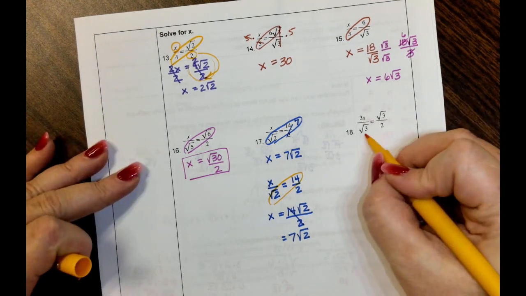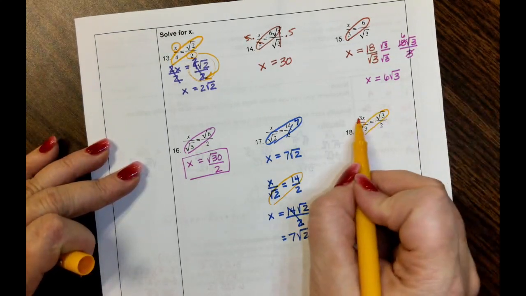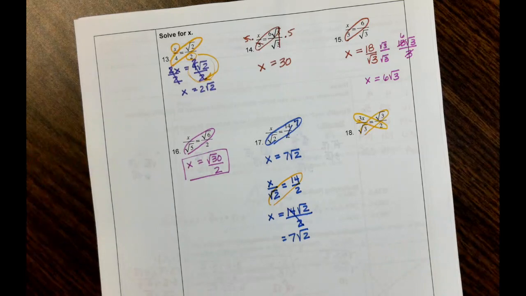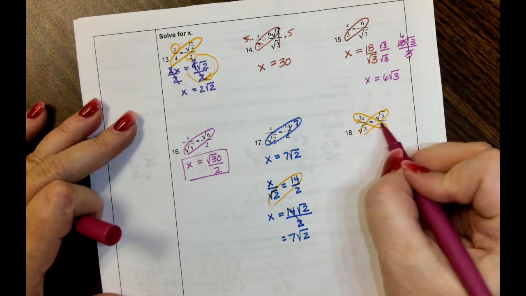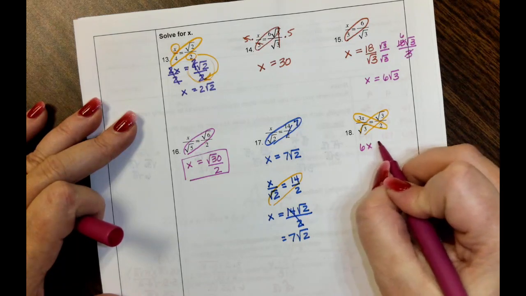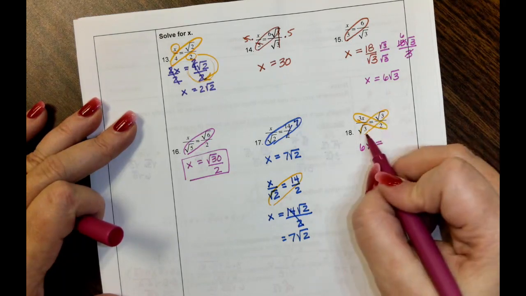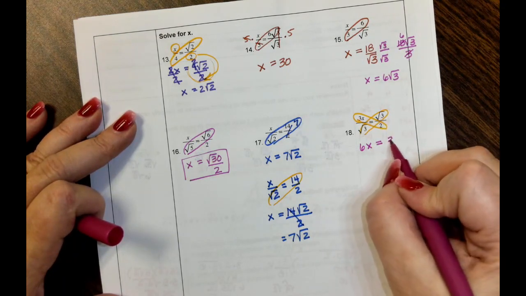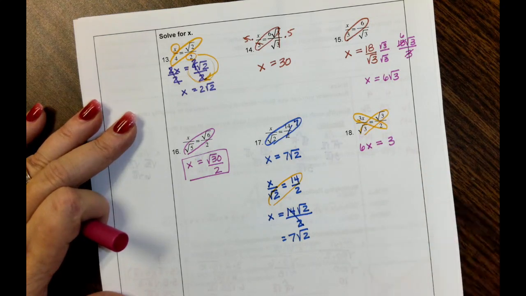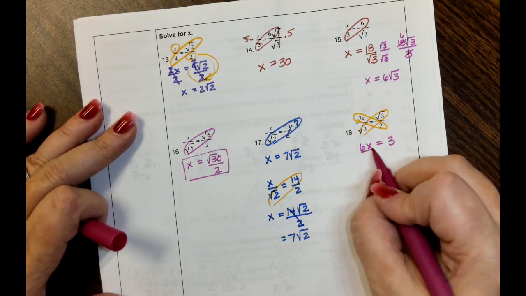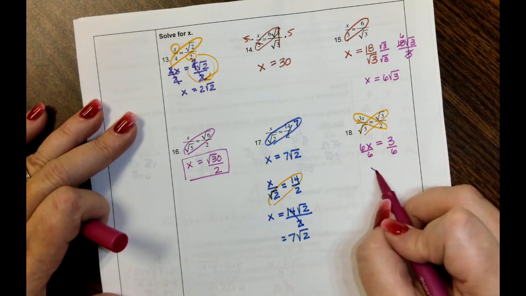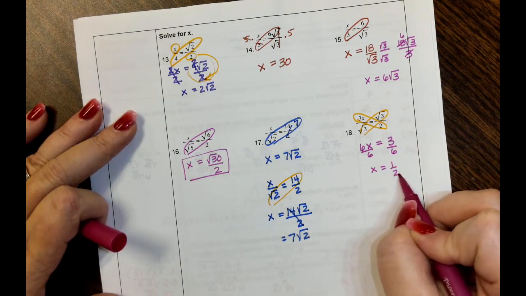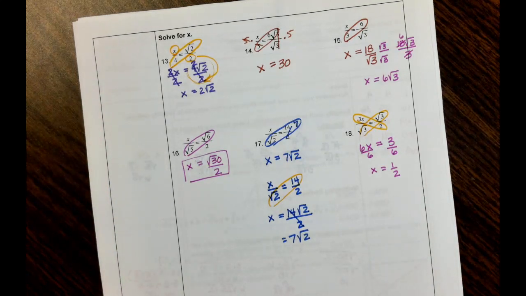But on this one, I am actually going to cross multiply because that 3x makes it a little bit different. So 3x times 2 is 6x and equals radical 3 times radical 3, which is 3. Right? It's the square root of 9, which is 3. Divide both sides by 6, and you would get x is equal to 1/2. Simplify. Always simplify your fractions.